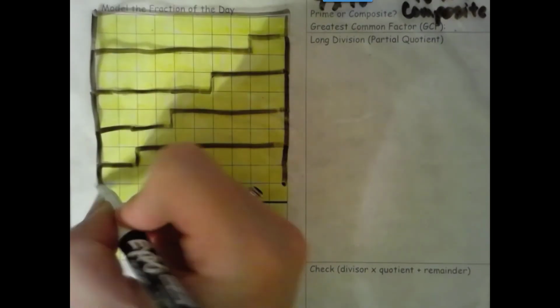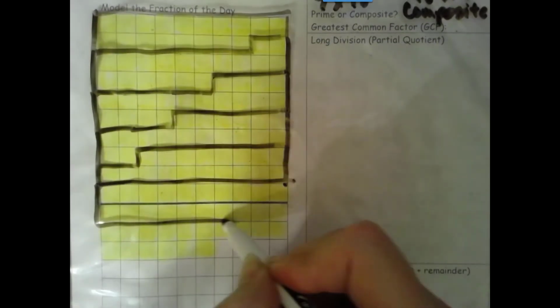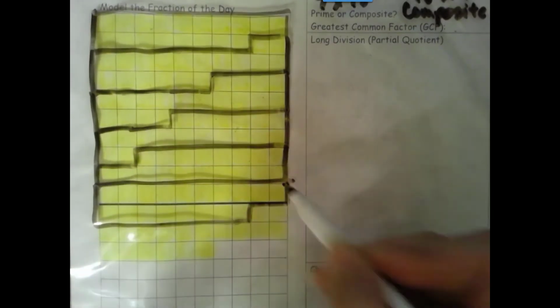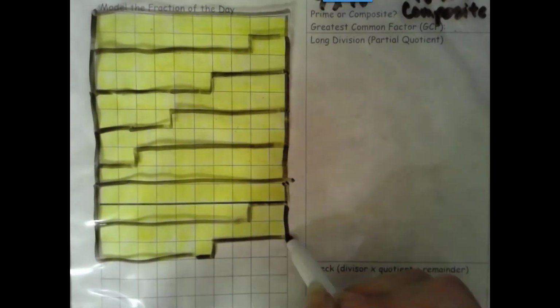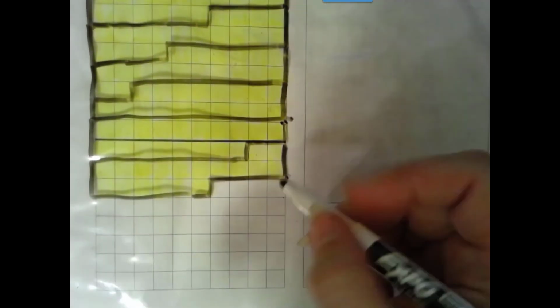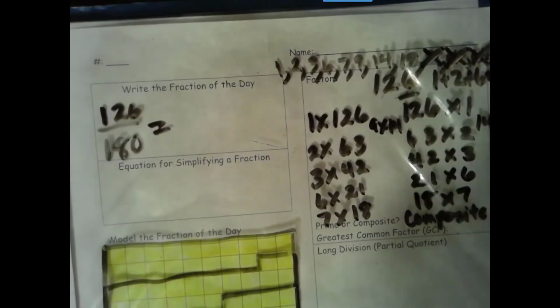8 plus 10 is 18. 10 plus 8 is 18. 12 plus 6 is 18. 14 plus 4 is 18. 16 plus 2 is 18. And 8 plus 10 is 18. So I found our greatest common factor.